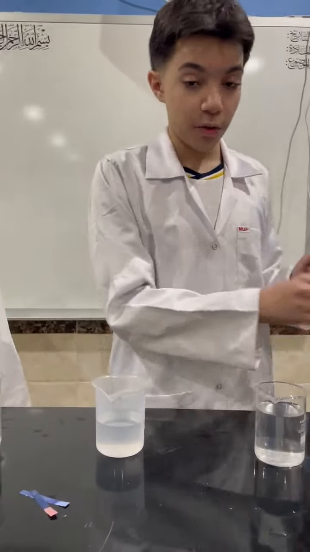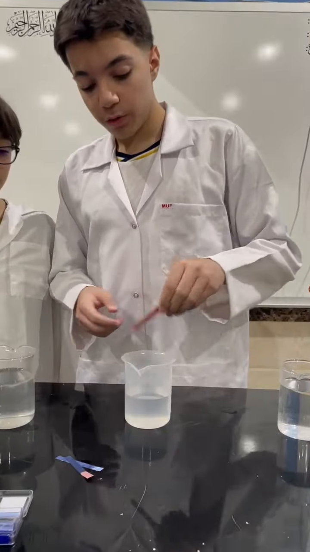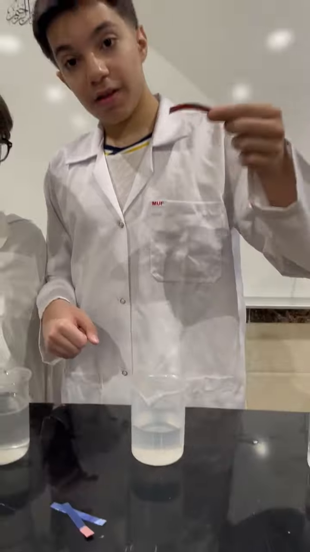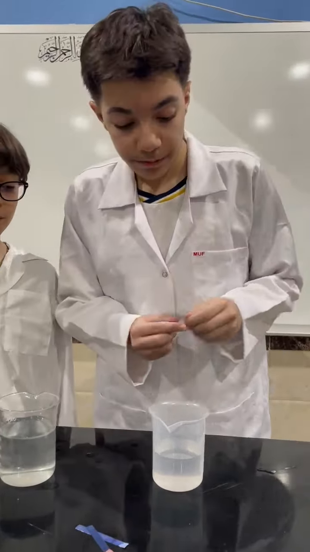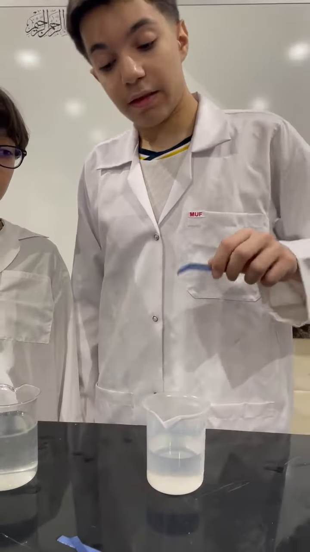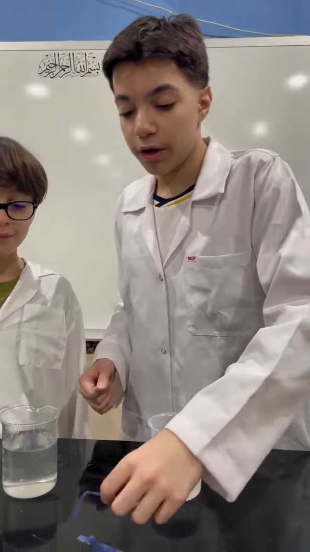Now the second liquid, let's try putting in the red one. As you can see, it does not change. Now we can try the blue one. And it does not change as well, so this is definitely water.